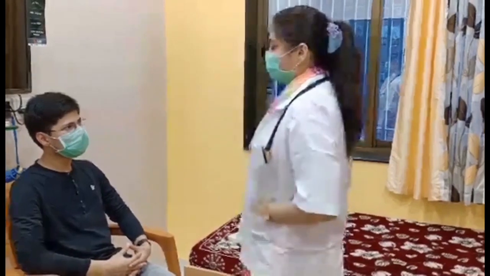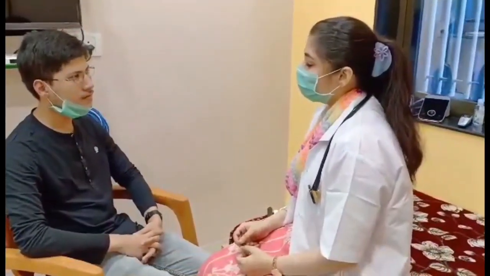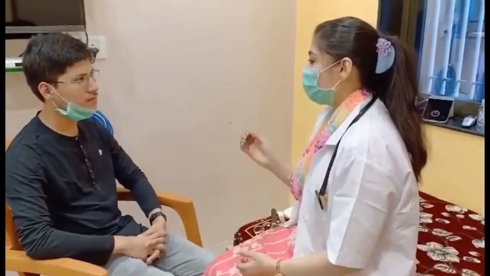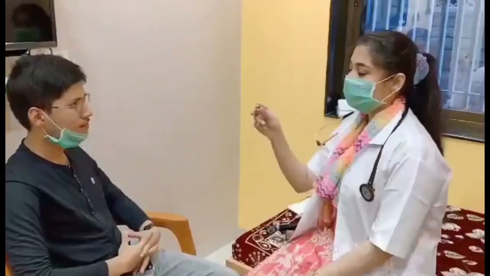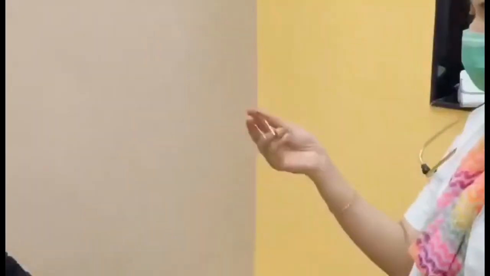I'm going to perform anterior rhinoscopy. I will inspect your nose. Have you got any pain or tenderness around your nose? This is a nasal speculum. I'm going to use the nasal speculum to examine your nasal cavity.